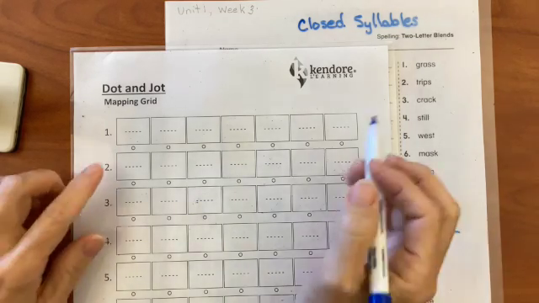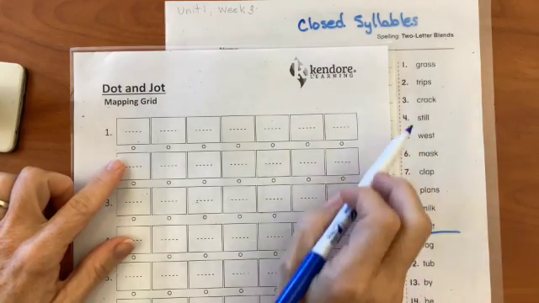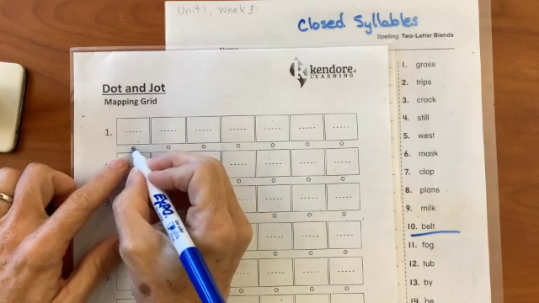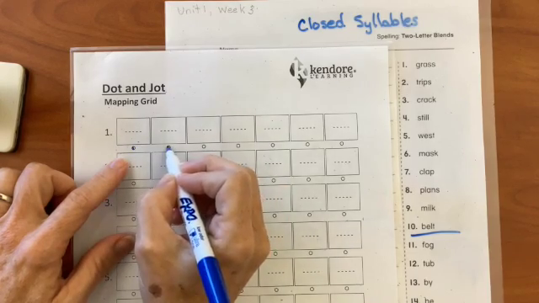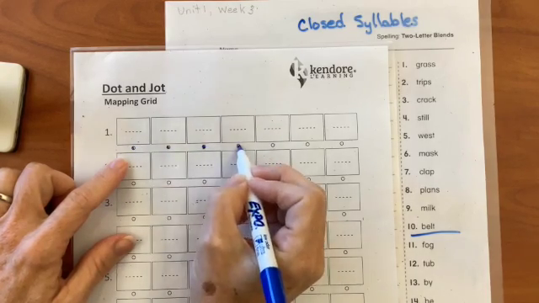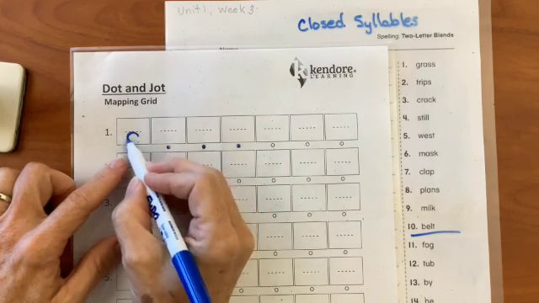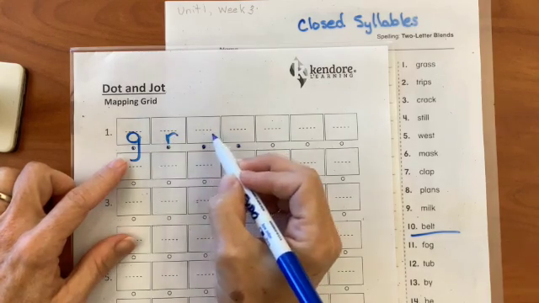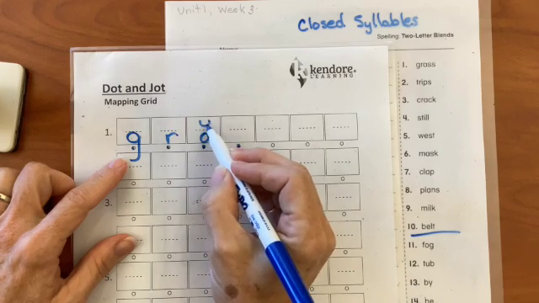Let's get started. The first word is grass. Make sure you read these words many times so you recognize them in print. And then come on over and let's put the sounds down for grass. G, r, ass, grass. Let's write the letters that go with it. They're called graphemes. G, r, a. I hear a short vowel A, so I'm using that symbol to breathe.